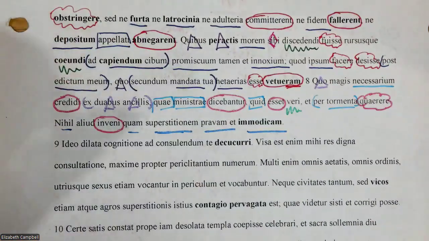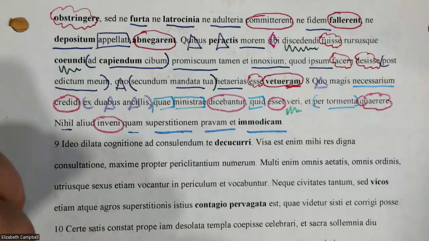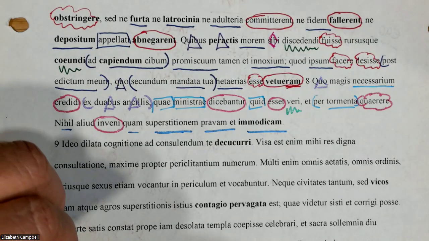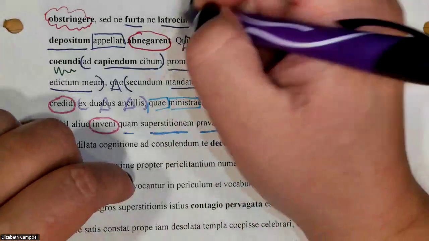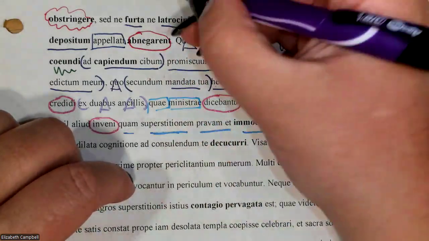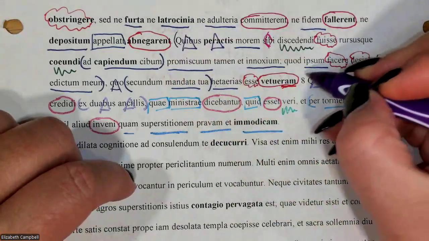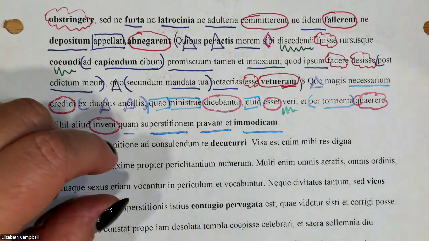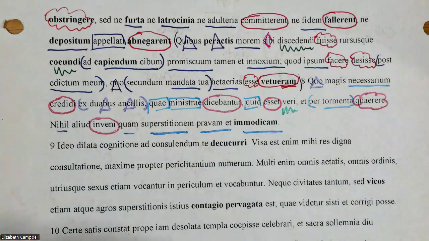All right, so hopefully you guys have thought about your homework this weekend. And I told you to translate all of section 7, which I know is a big chunk. So I'm going to help you out. I'm going to post this video of me doing it, from the quibus down to the wetteram, I should say, which is the end of 7. So if you did the first half in class, then you can watch this and check yourself.